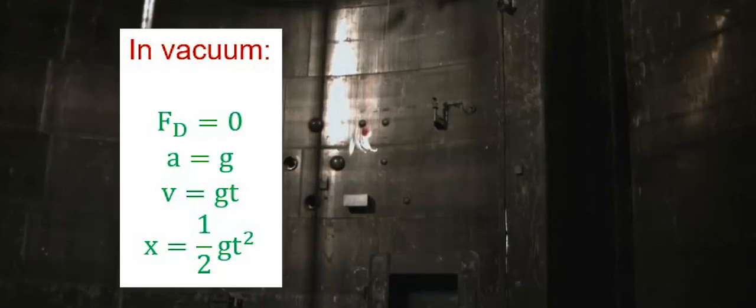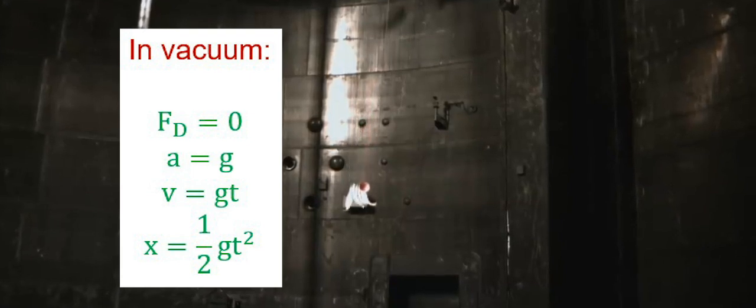You can see that the ball and the feather fall at exactly the same speed and hit the ground at the same time. In this situation, only gravity is at work, which means that both the feather and the ball experience an acceleration equal to the acceleration due to gravity. Constant acceleration results in a linear increase in speed. The position follows the parabolic relationship characteristic of uniformly accelerated motion. Here is the proof that heavy and light objects in a vacuum fall at the same rate and hit the ground simultaneously.